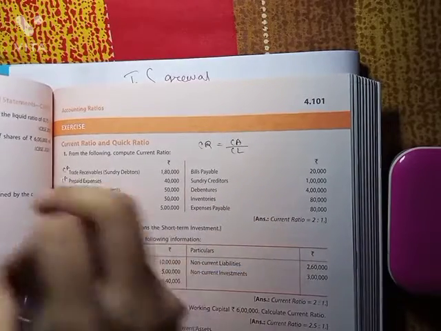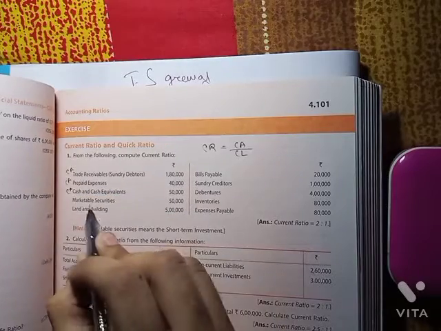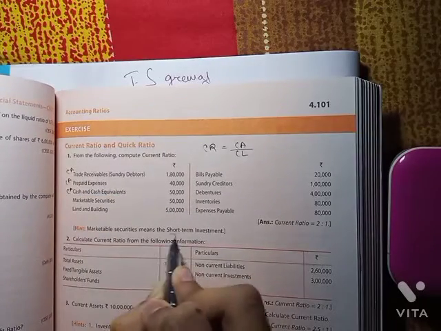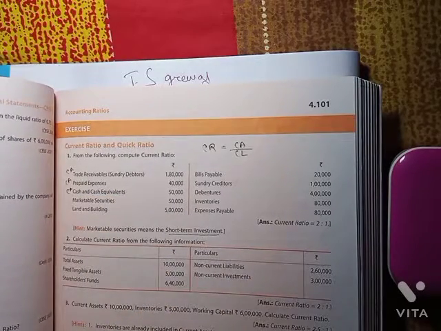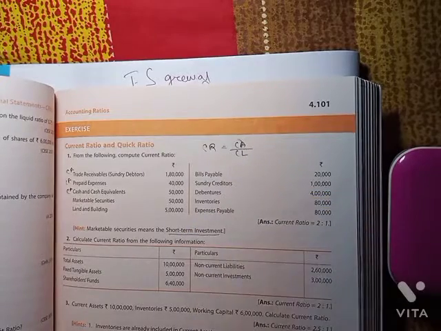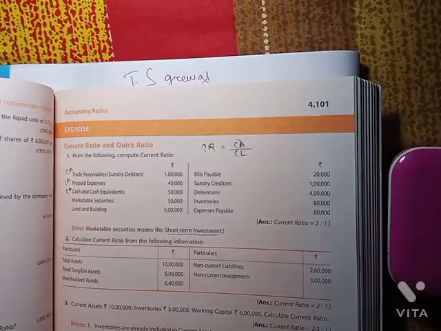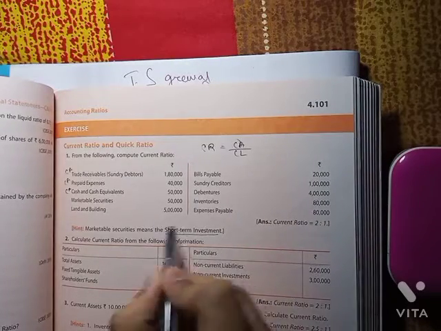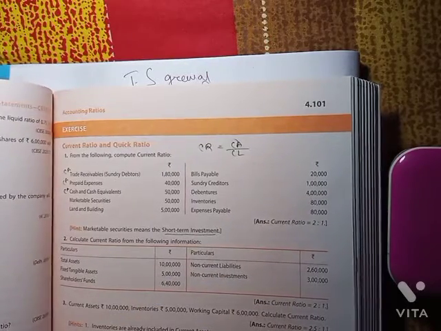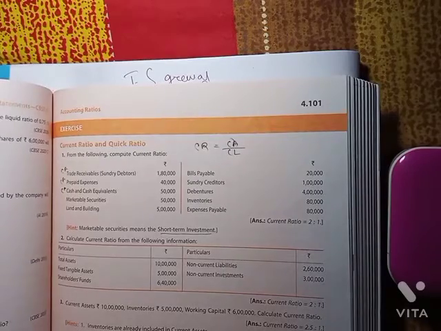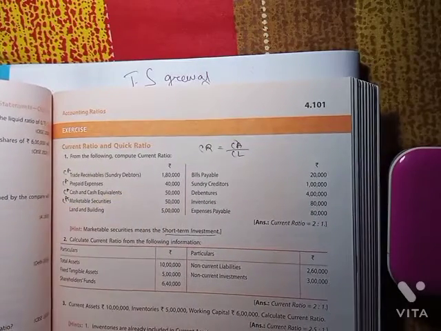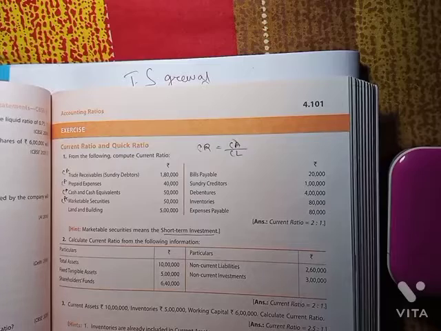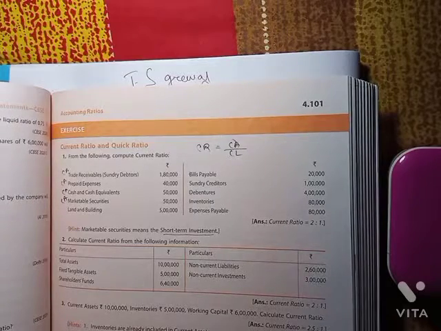Cash and cash equivalents are also current assets. Marketable securities means a short-term investment. So you've made a short-term investment, so it is current. Current means what? Short-term. If it was a long-term investment, then it wouldn't have been a current asset. But the investment is an asset for us, and short-term means it's a current asset. It's current in general, so it will fall in current assets. Land and building, like I've said, is a fixed asset, so we're not going to take that.